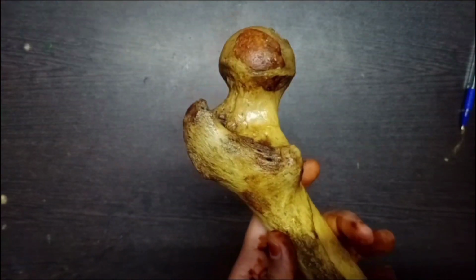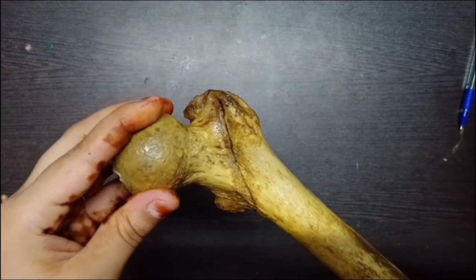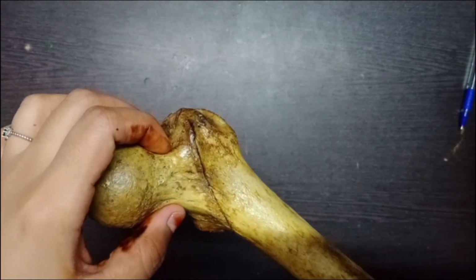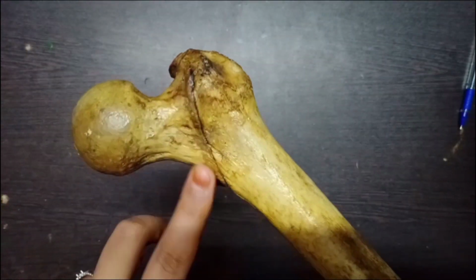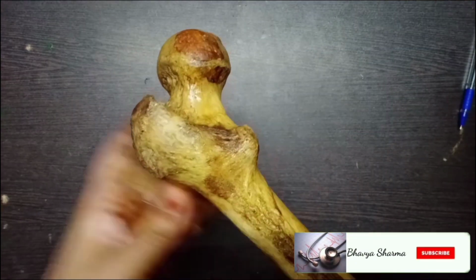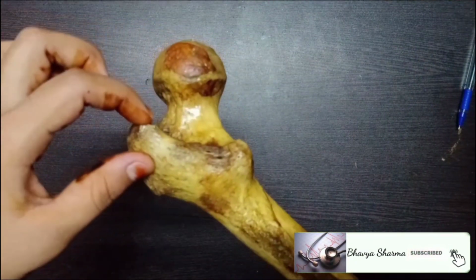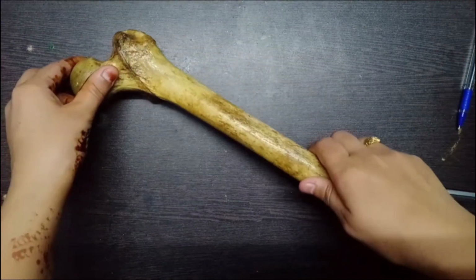So that is all about the upper end. We see the head first, then we see the neck, then we see the trochanters, that is greater trochanter and lesser trochanter. Then we see the intertrochanteric line, and at the last we observe the intertrochanteric crest. So this is all about the upper end.